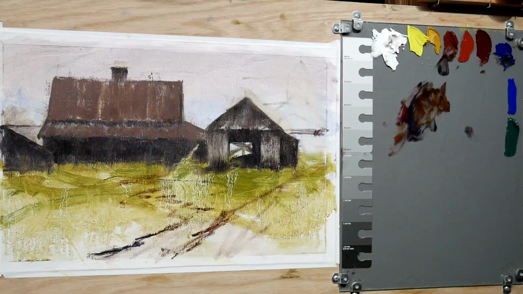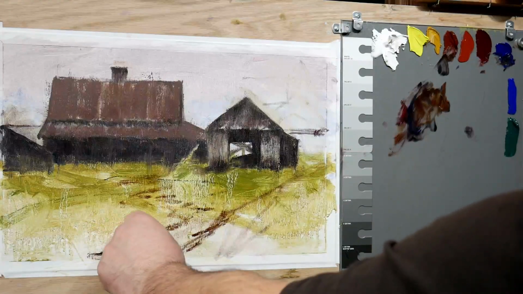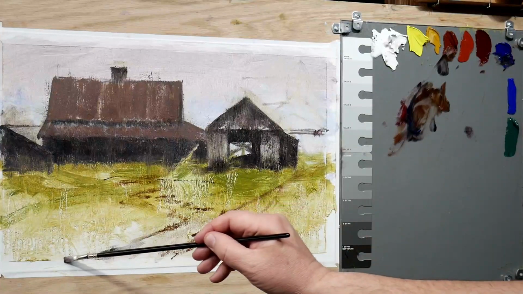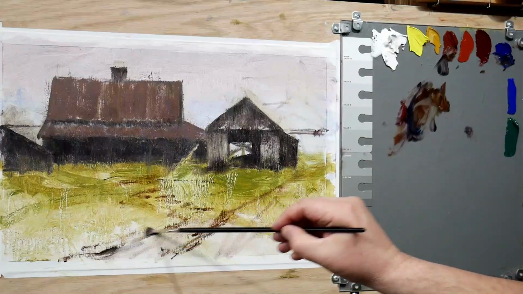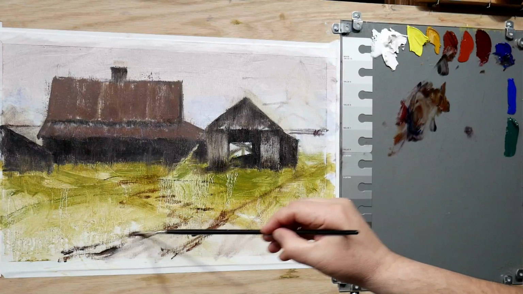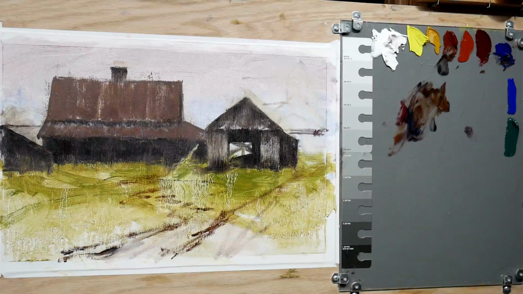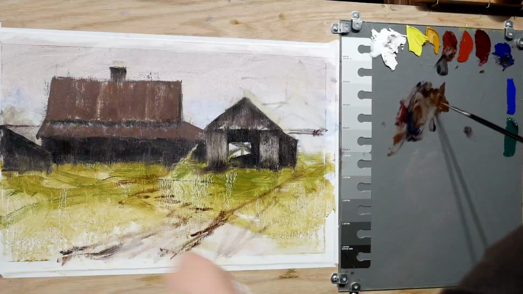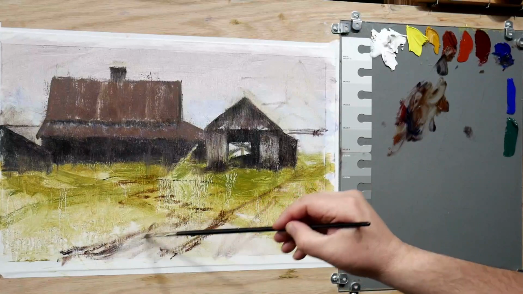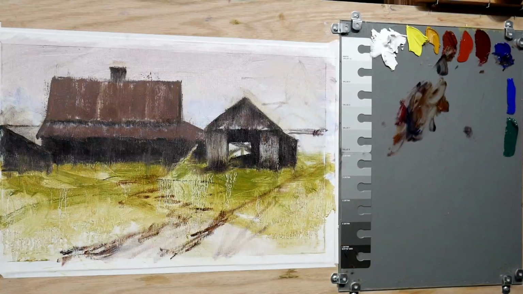With something like this, though, honestly, I'd probably move this further over because I don't like how it's so centered. But actually, I think that feels too much like that. That's a little bit better.